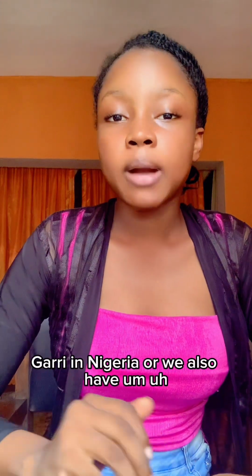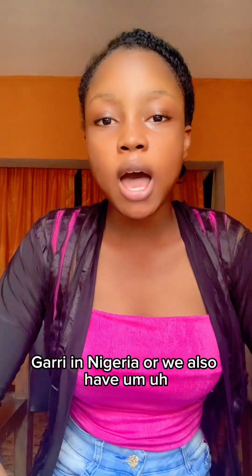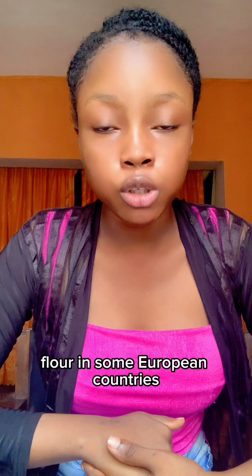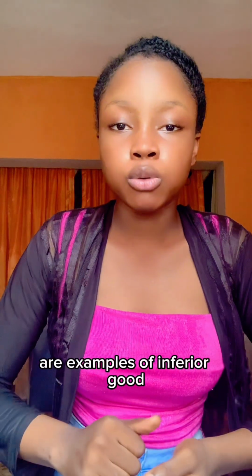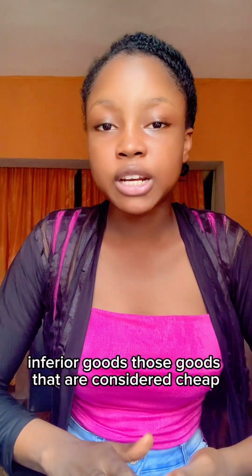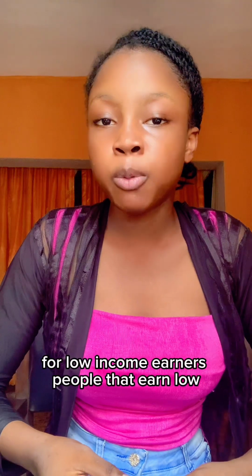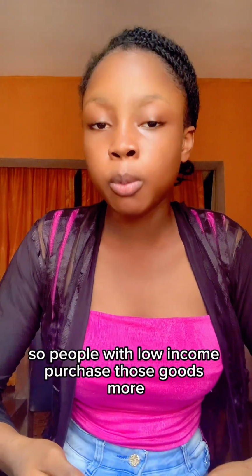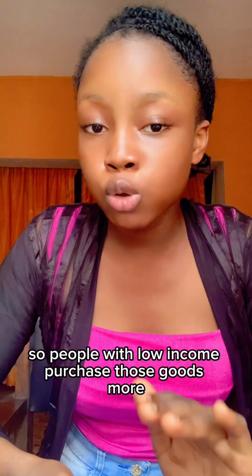So Gari in Nigeria, or flour in some European countries, are examples of inferior goods. Those goods that are considered cheap for the low income earners. People with low income can get those goods, so people with low income purchase those goods more.